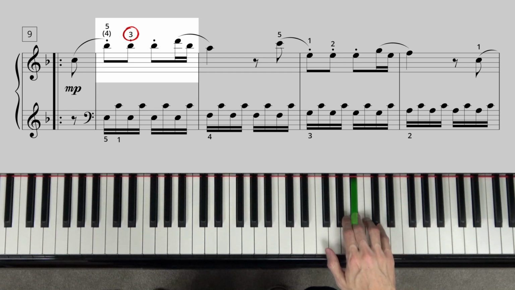That, again, is to prepare you for this D that's coming in a little bit.